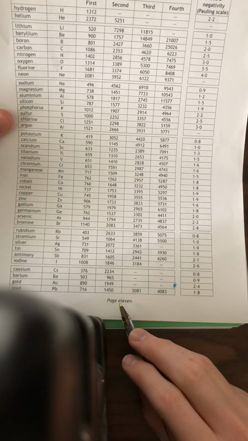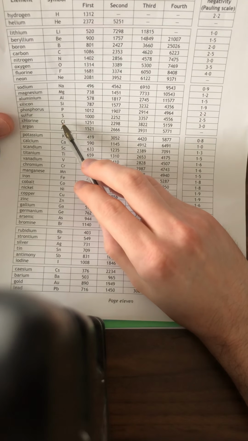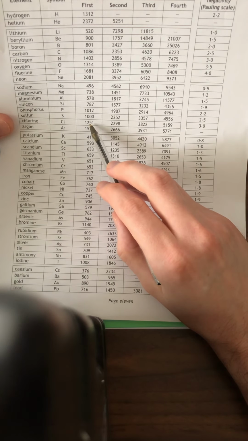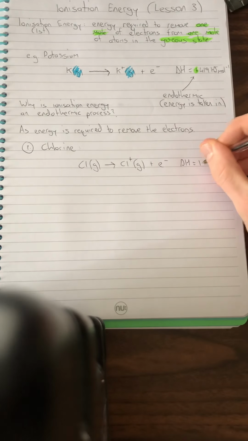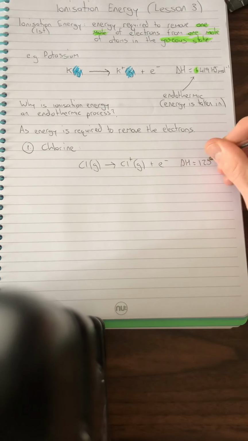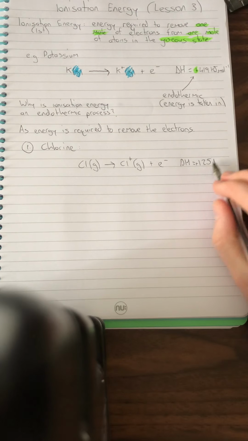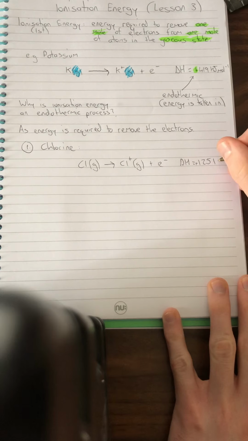So if I go back to the data book, page 11, where it gives us ionization energy. If we try and look for chlorine, there it is. What's the first ionization of chlorine? 1251. So what we put is delta H equals 1251, and then what's important? You put that wee plus in. And that tells us it's endothermic because we've removed an electron. And then the units, kilojoules per mole.